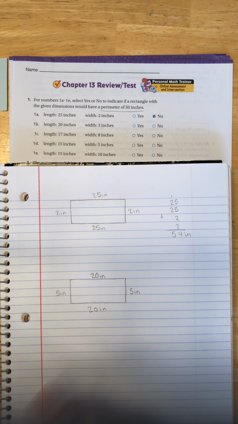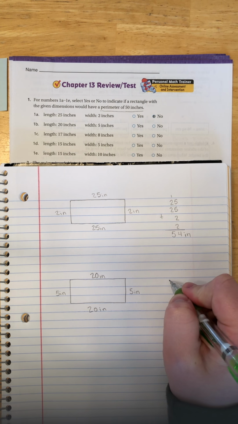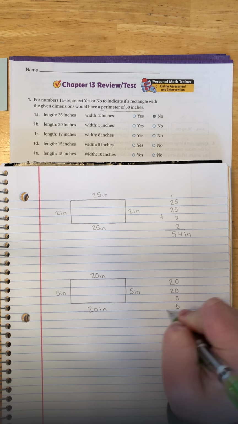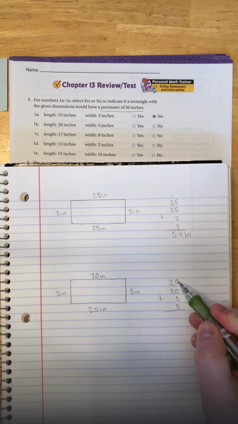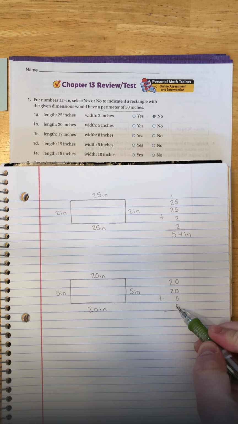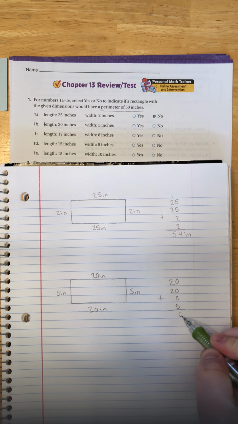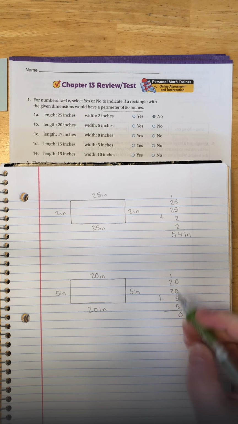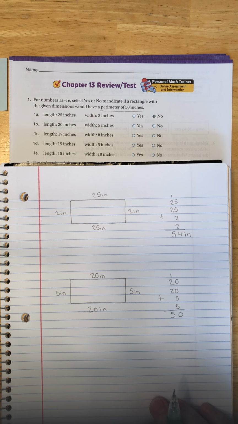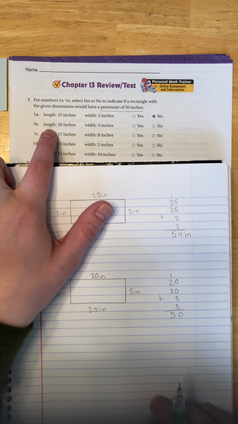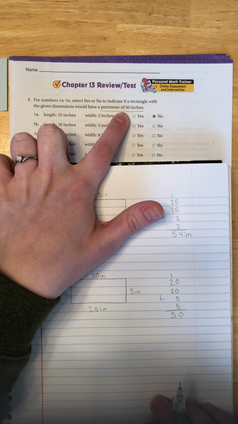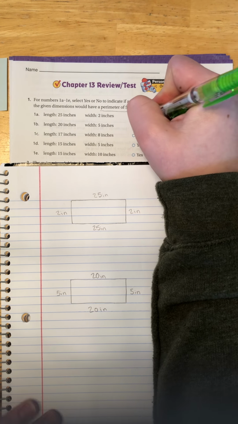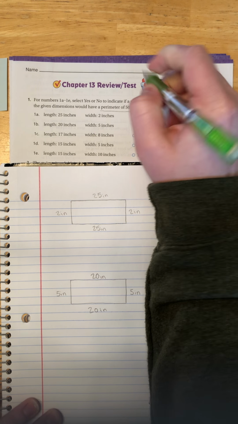Rectangles have opposite sides that are equal. Perimeter is adding up all of the sides. 20, 40, 45, 50. Is the perimeter of this rectangle 50 inches? It sure is. We can mark yes.